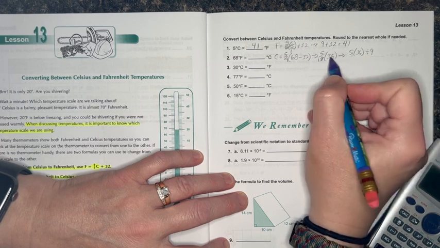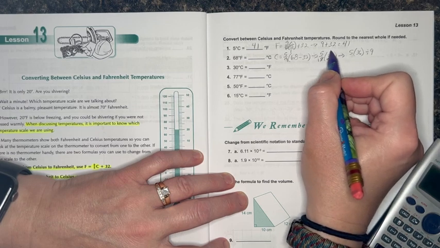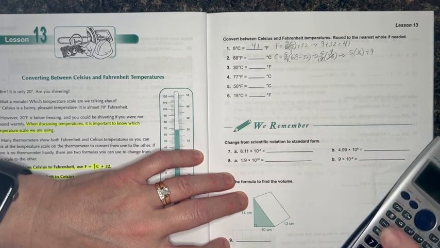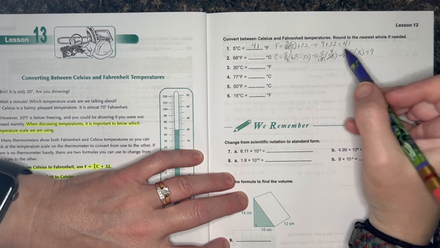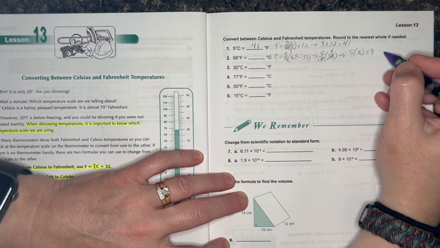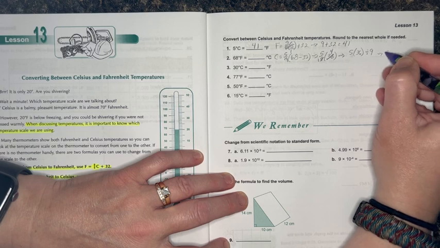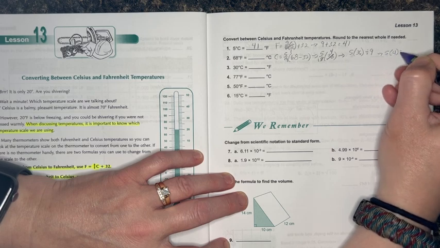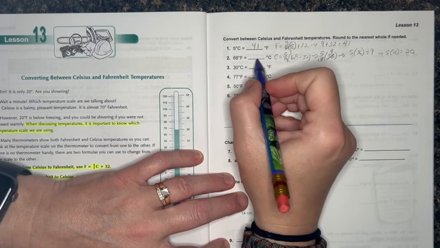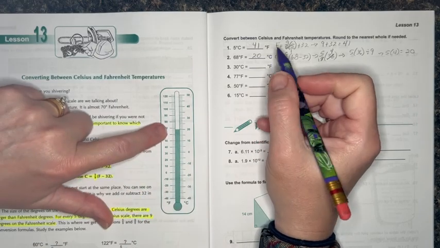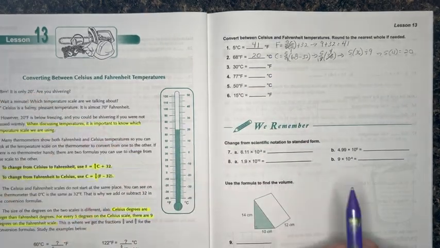There's 1 nine in 9, and there are 4 nines in 36. If you aren't using your calculator, you are left with 5 times 4, which is 20, which again, we just said.